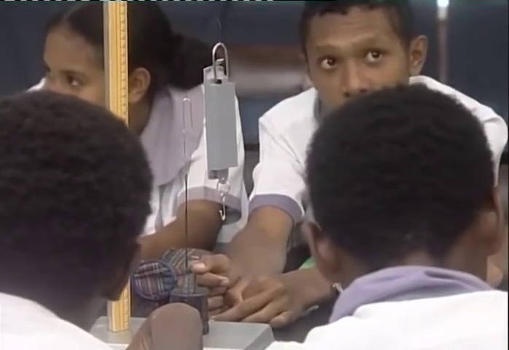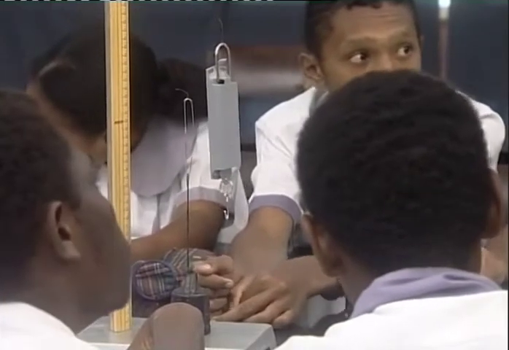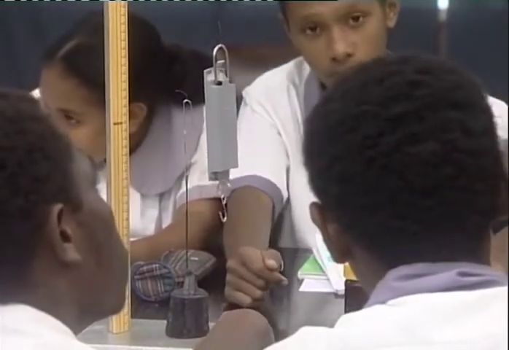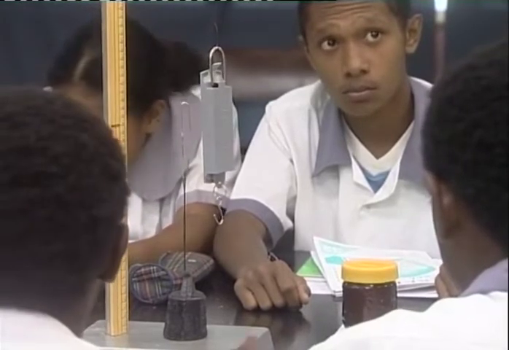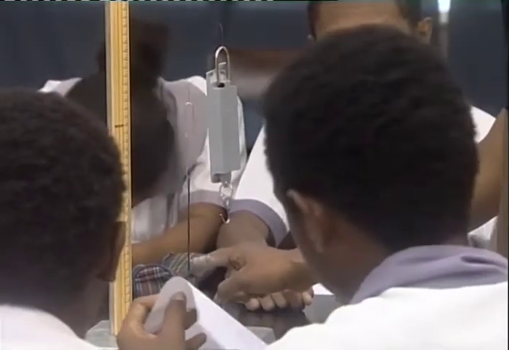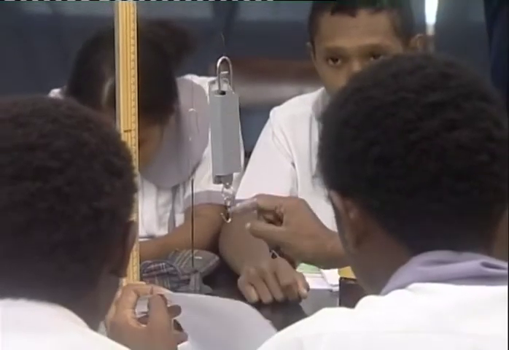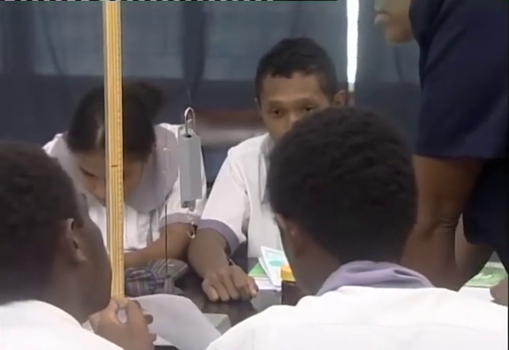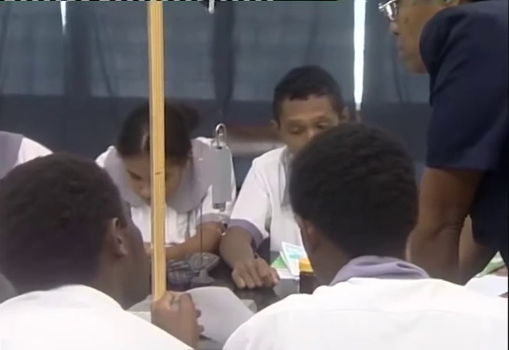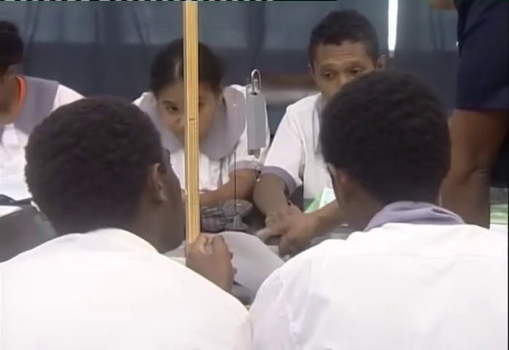Okay, so you are beginning the activity, so you have to take the mark of the load and the effort distance before you start. So that's your load there. Now, you're not going to lift the load up. You have to take the mark of it.